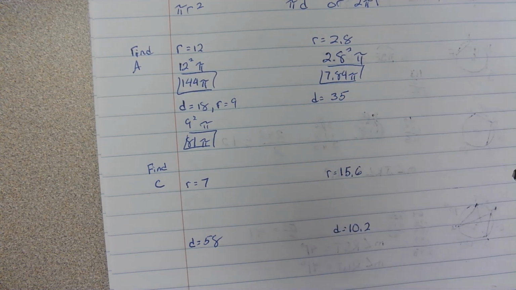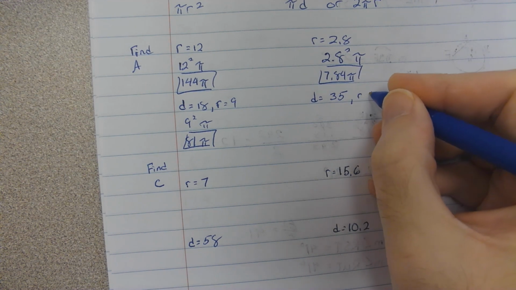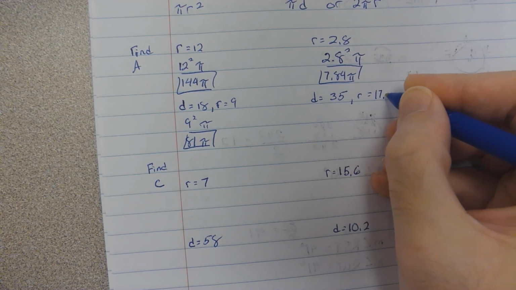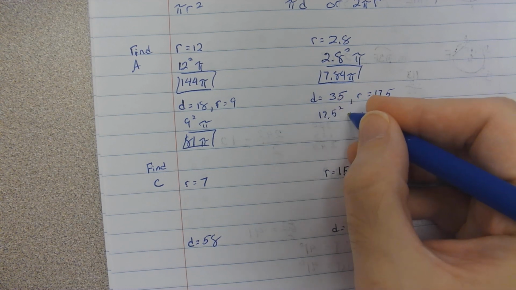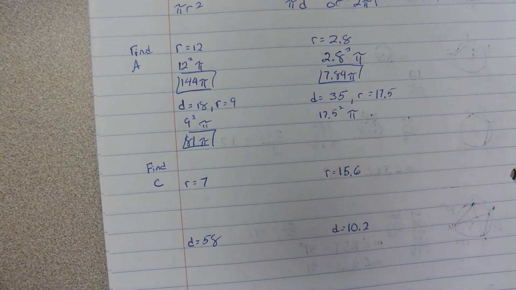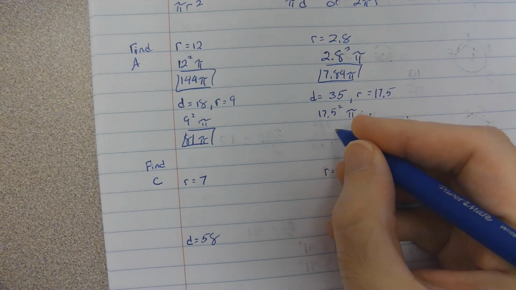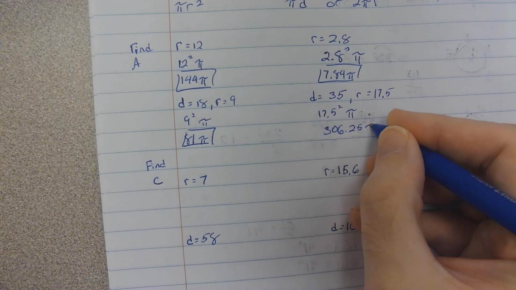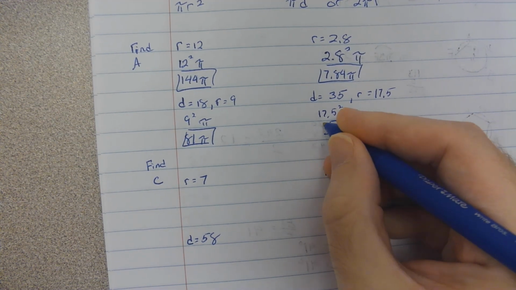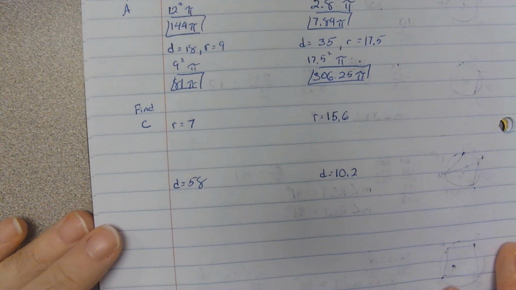Diameter is 35. Half of 35 is 17.5. So we do 17.5 squared pi. And that's 306.25 pi. And that's it. That's how we leave it.